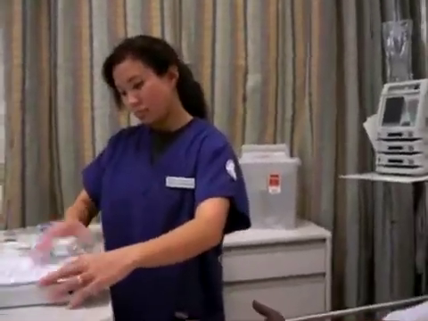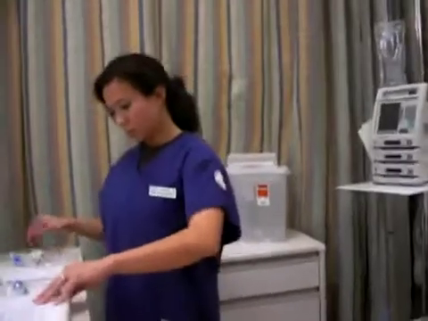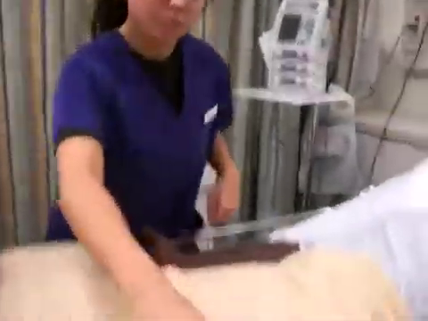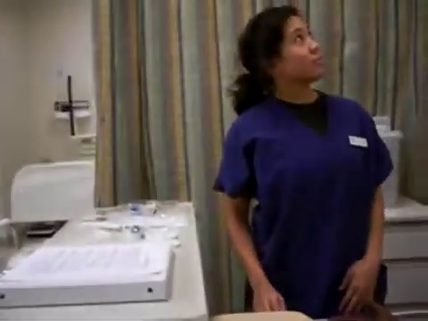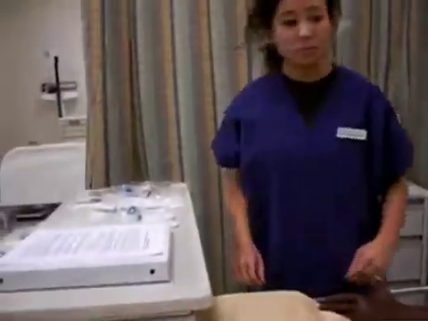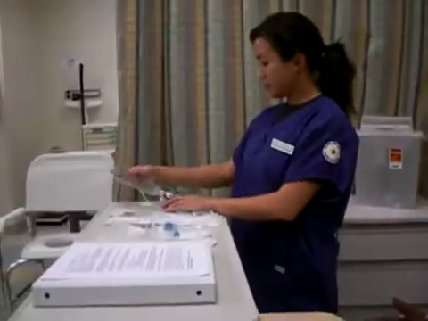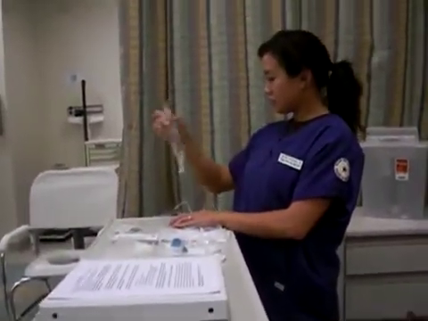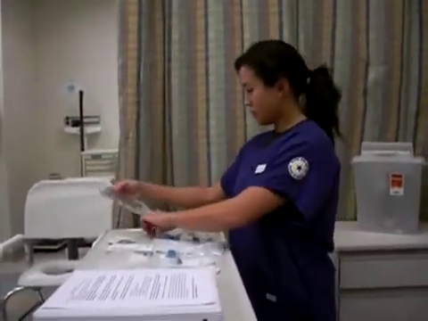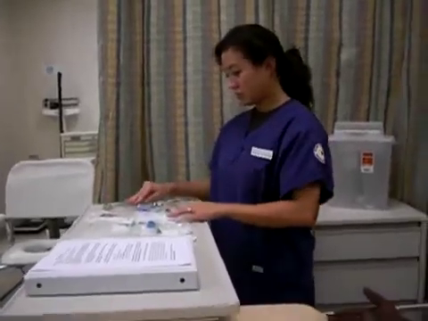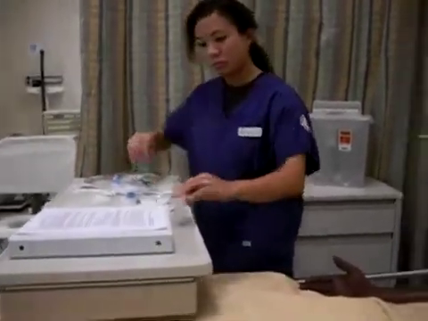The nurse follows 6 rights of medication administration. The 6 rights are the right patient, medication, route, time, and dose. The ID band is checked to identify right patient. The nurse checks the IV solution for color, clarity, and expiration date, and for any further leaks. The nurse assesses the patient's history of any drug allergies.